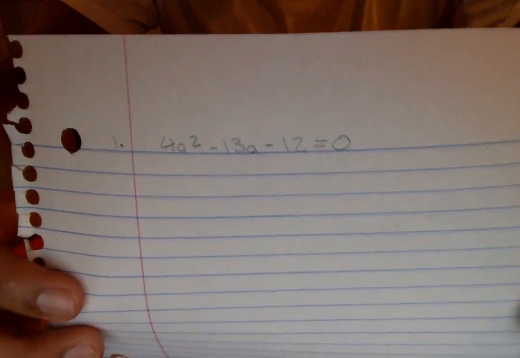Okay, so for the first problem in our project, it is 4a squared minus 13a minus 12 equals 0. So I'll just put it down. This is how you should have it written because that's the problem.